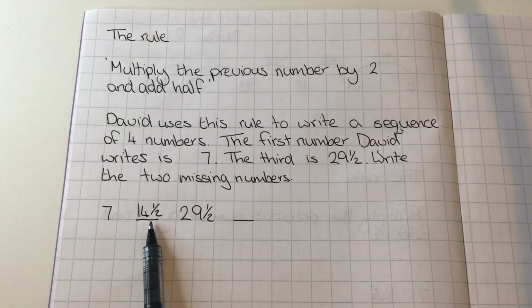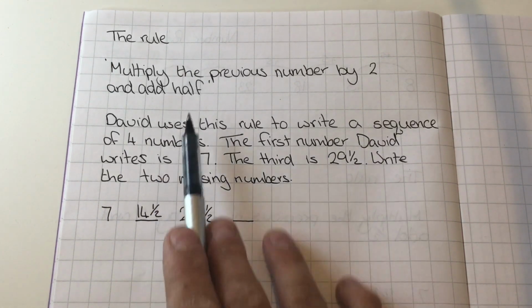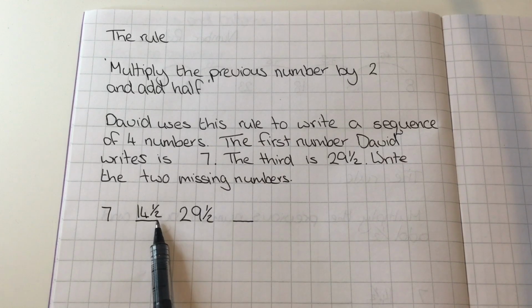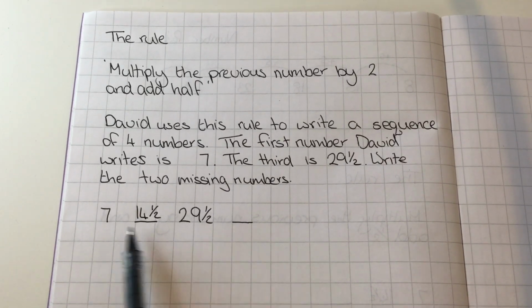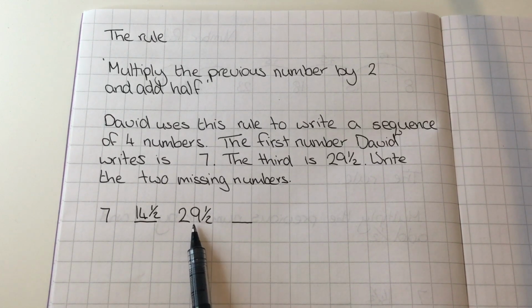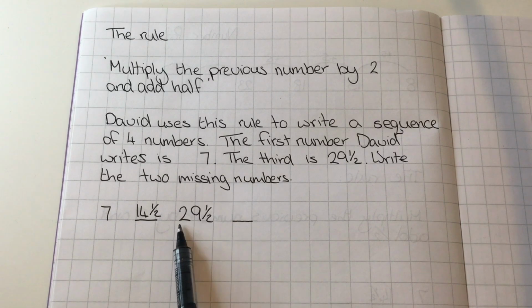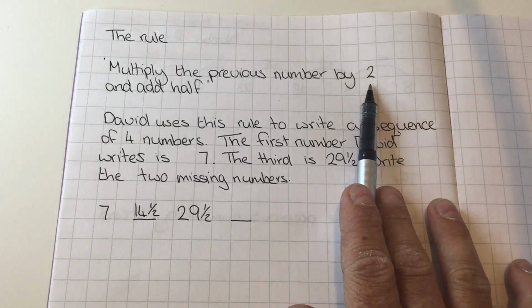These are very common mistakes that the children either forget to multiply the half by 2 or add on the additional half. So be on red alert when you see questions like that. So far, so good with the sequence. Now we're going to apply it to the 29 and a half. So in this case, we're going to take the 29 and multiply it by 2.